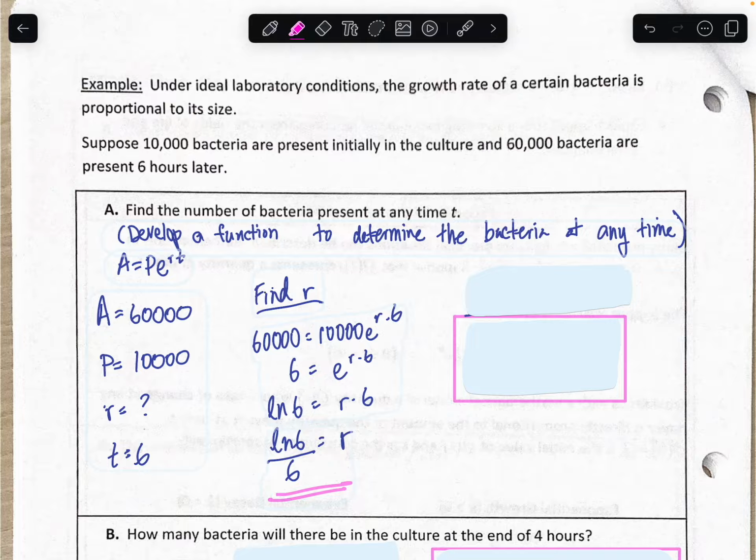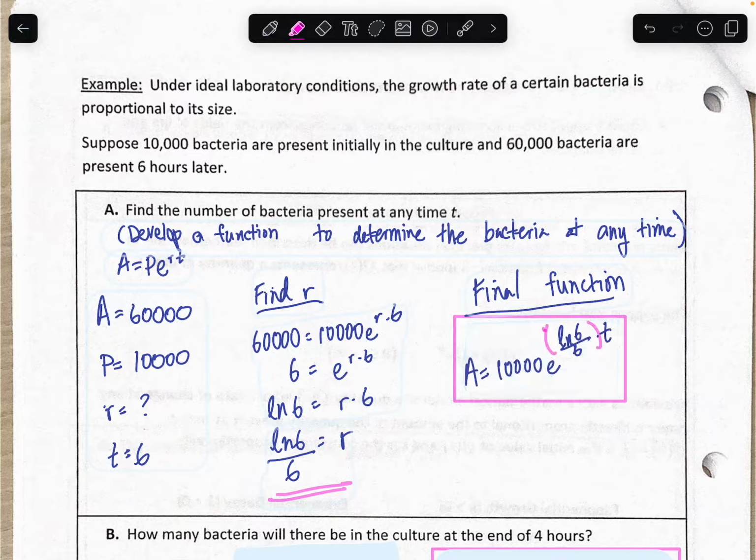So we're going to keep r as ln 6 over 6, and we're going to find our final function by plugging our r value into the APERT function, so that I have A equals 10,000 e to the power of ln 6 over 6 times t. So that is the final function. With this function, if I plug in any t value, I can get whatever number of bacteria is at that specific time. So we're going to use that function in part B and C to find out what we need.